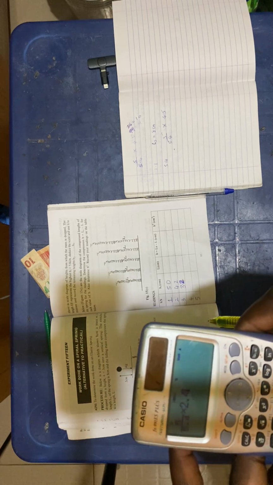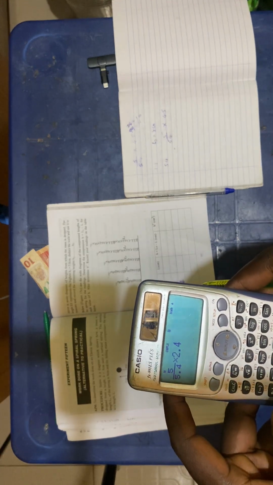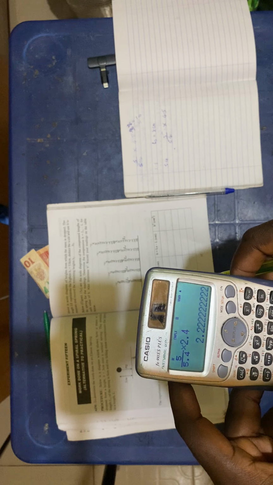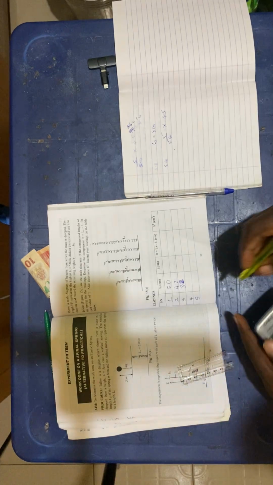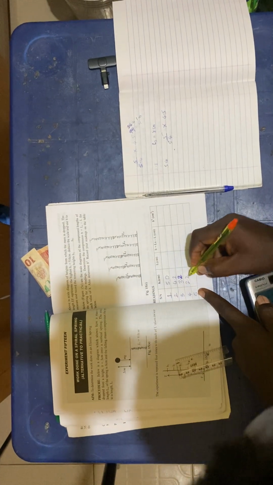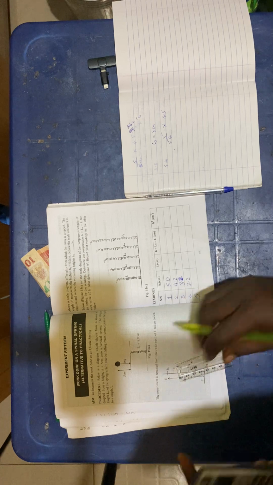The same thing here. Don't forget, the next one is 2.4. So I'm having approximately 2.2. You see that obviously the next one is 1.2, but don't conclude, sha.